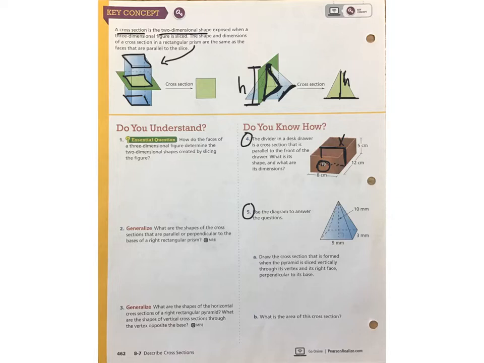First of all, look at the dimensions. So going across the top of that divider would be like going across the top of the drawer. And the dimensions of the top and bottom of the drawer are rectangular, and it's 8 centimeters. Then we see that there is a height to this divider, which also happens to be the height of the drawer. In this case, 5 centimeters. So this shape for the cross section is a rectangle that is 5 by 8 centimeters in length and width.